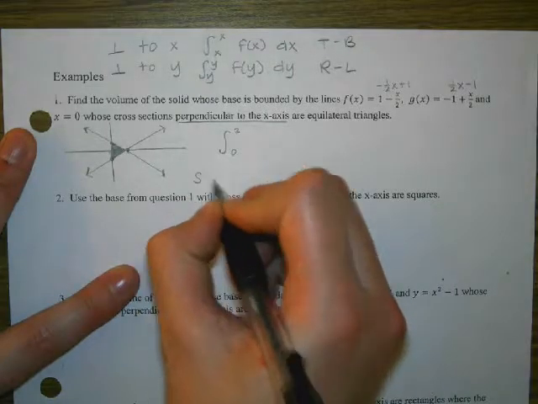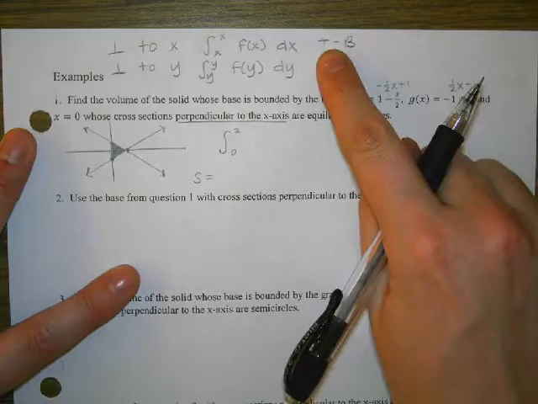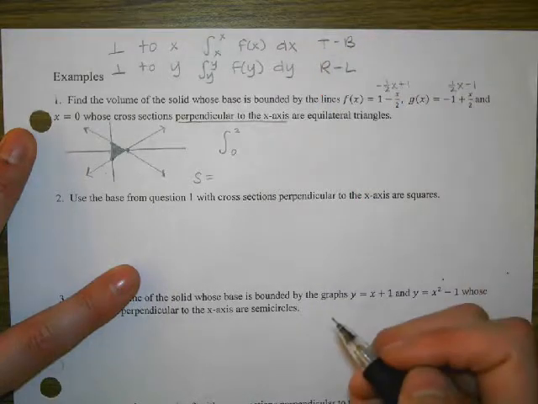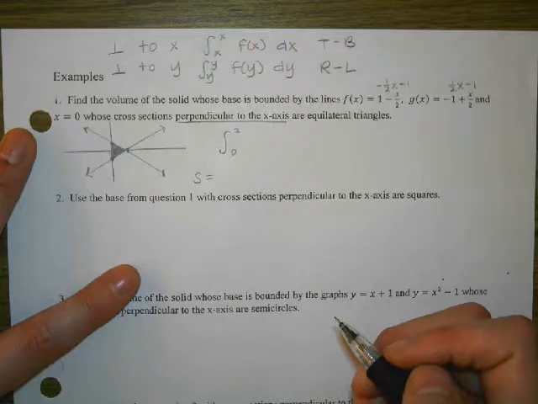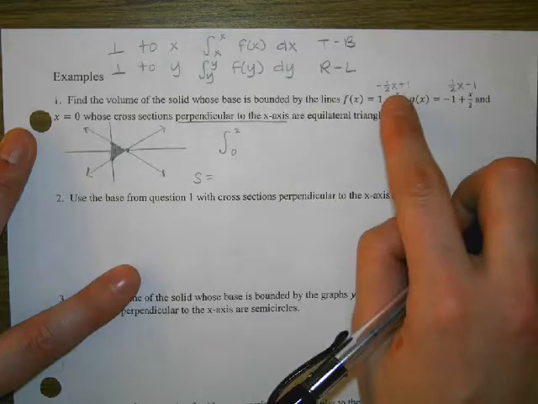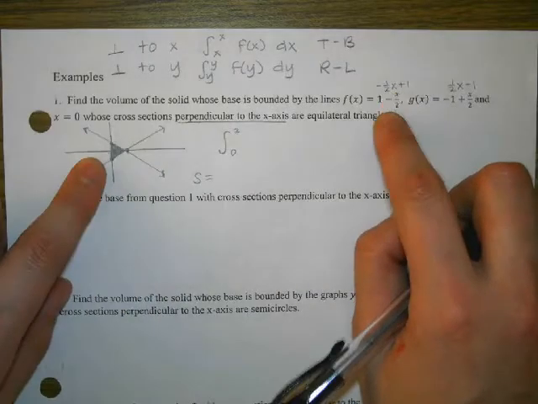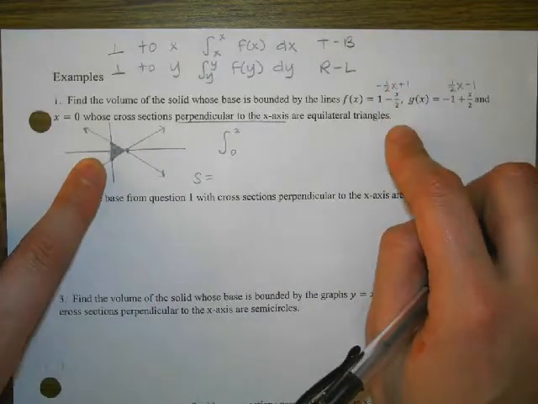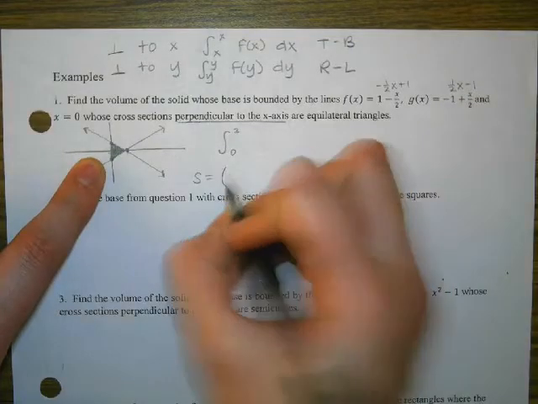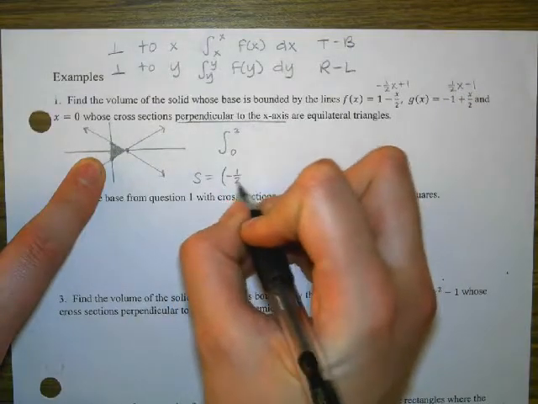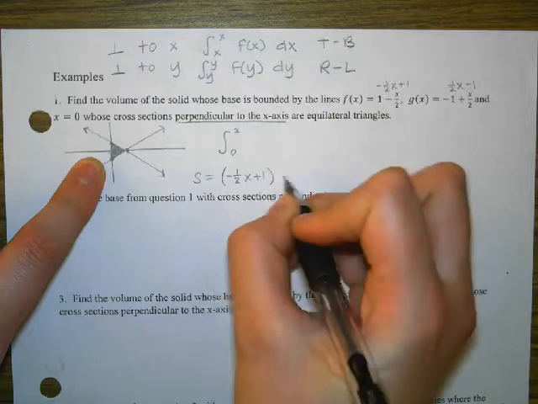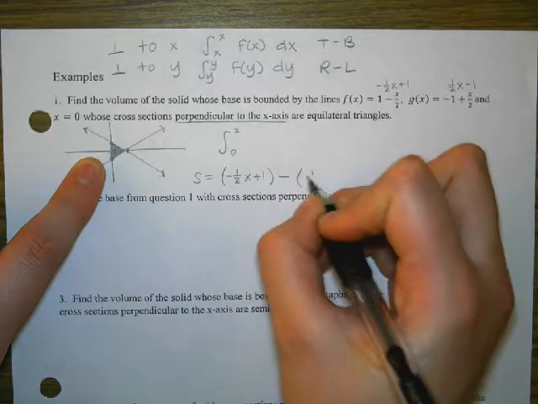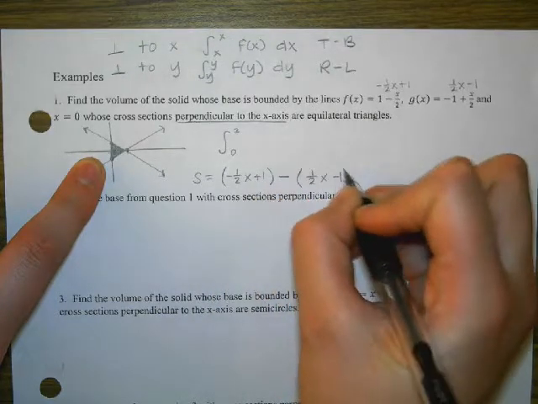Okay. And we have to be able to figure out what our slice is. So what's our slice? This is where we're going to do top curve minus bottom curve. So which one's the top? Which one's the bottom? So the negative graph is the top. You can use either of these when you write it in. They're going to give you the same answer. So if we do top minus bottom, we're going to have negative 1/2 x plus 1 minus the bottom, which is 1/2 x minus 1.